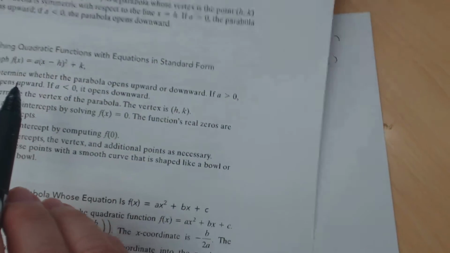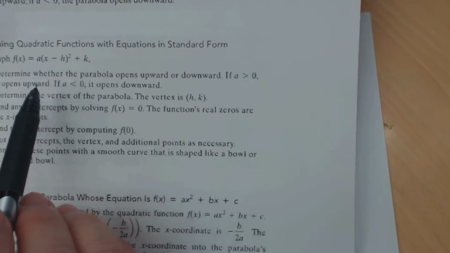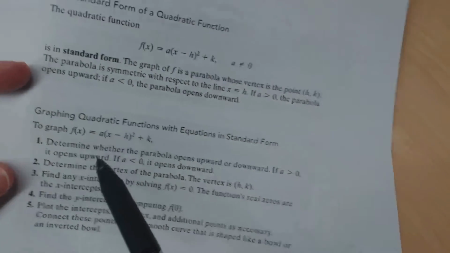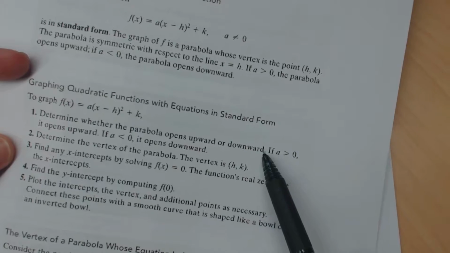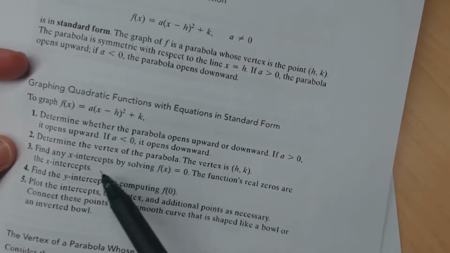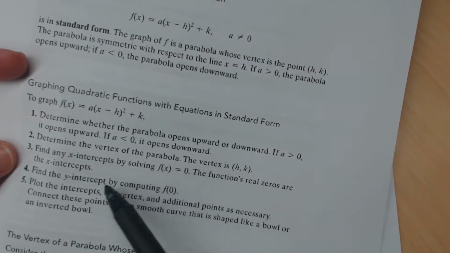It does help if you first determine whether a is positive or negative. So remember, and that's going to be in your resources, if a is positive, the parabola opens up. If a is negative, the parabola opens down. Then the next thing you want to do is determine the vertex. So step 2 is determine the vertex.